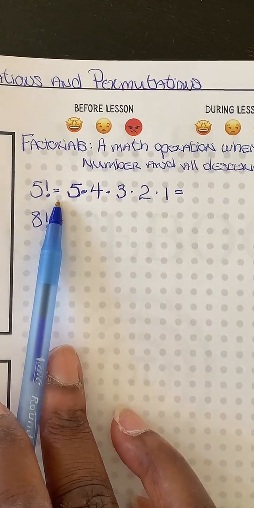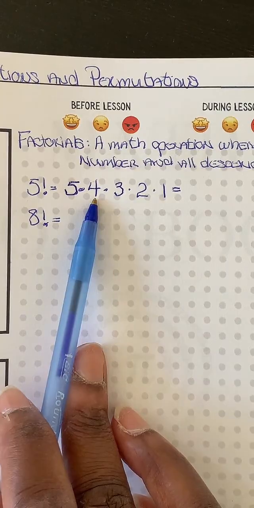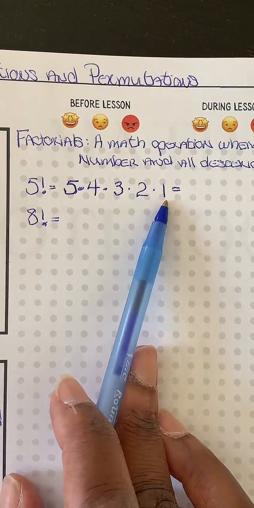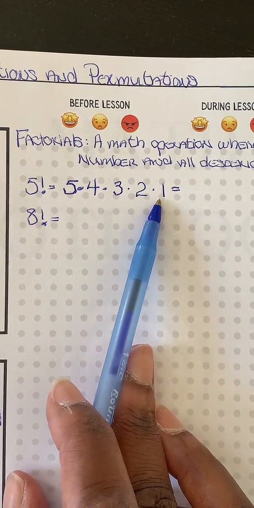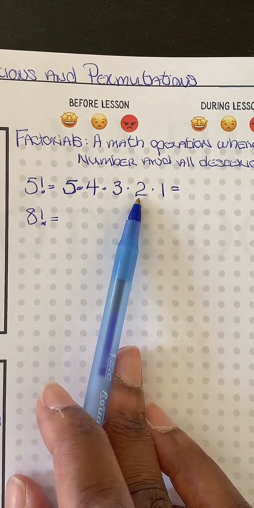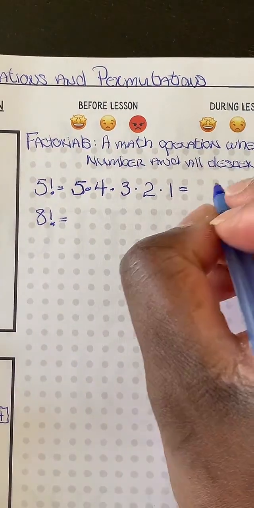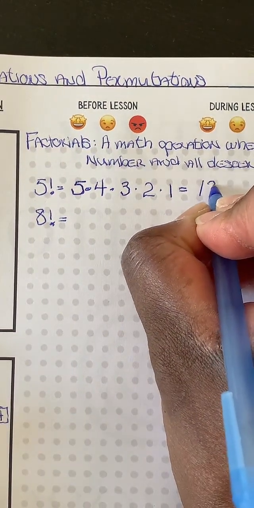So if you look at it this way, 5 times 4 gives me 20. And since this is all multiplication, you can group your numbers. So 5 times 4 will give me 20, 3 times 2 times 1 will give me 6, and 20 times 6 will give me a total of 120.